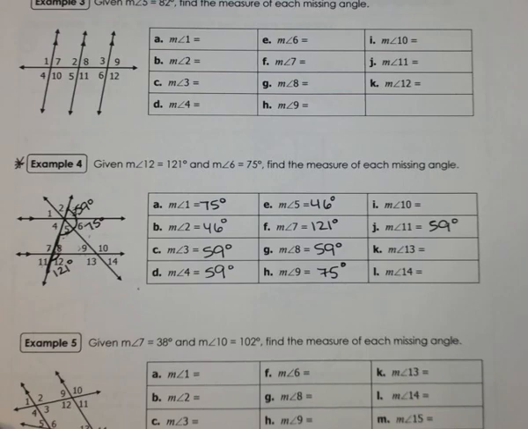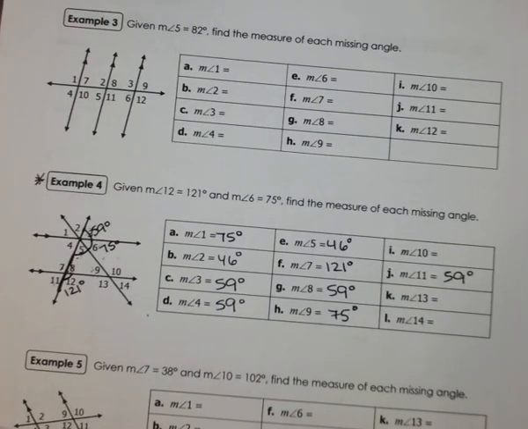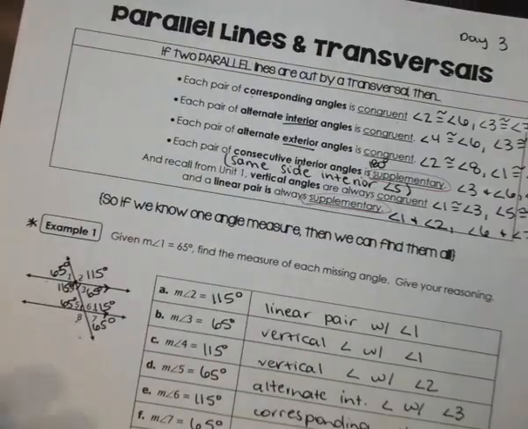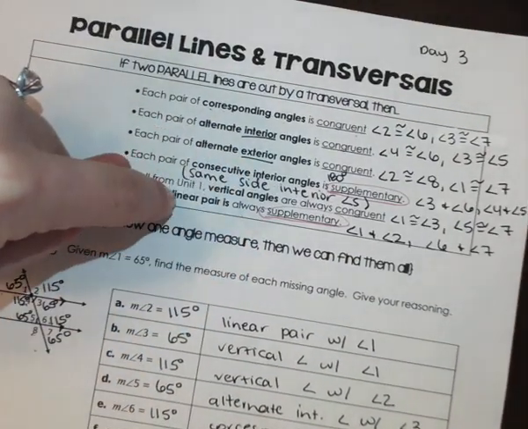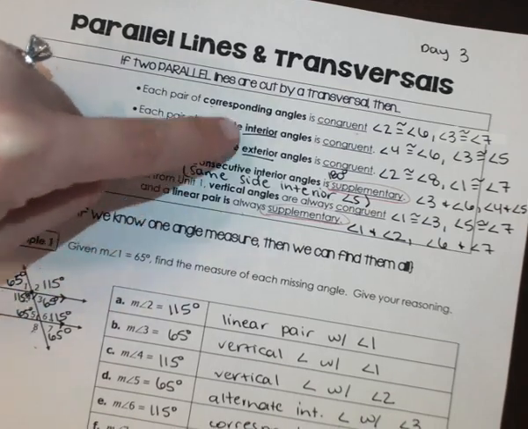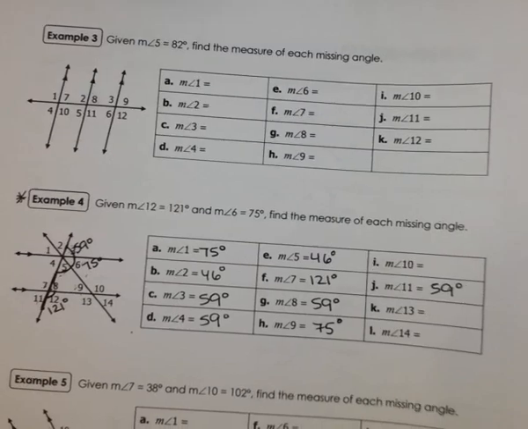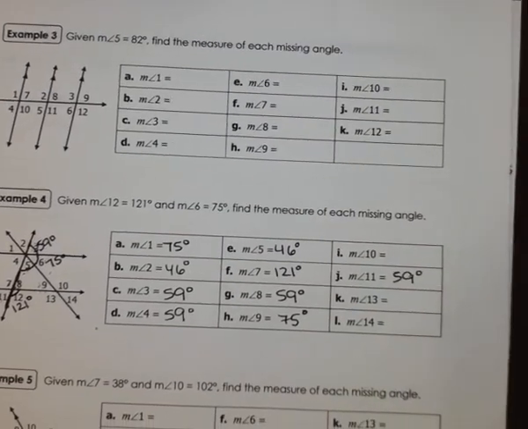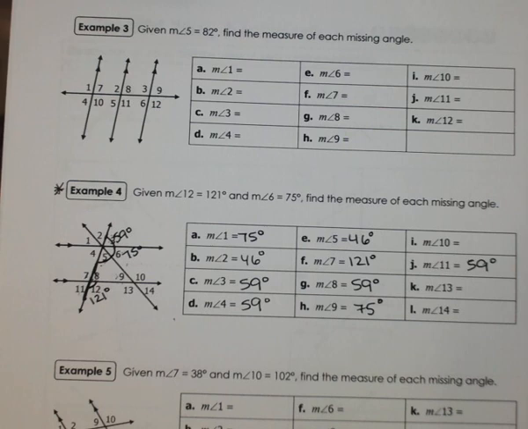Almost done. I mean, it's just memorizing the definitions, and really there's only two angles that add up to 180. The linear pair, which is the straight line, and then the consecutive interior. Let's see if we can use consecutive interior. No, we can't on 13 and 14. 13 is going to be the same as 10.